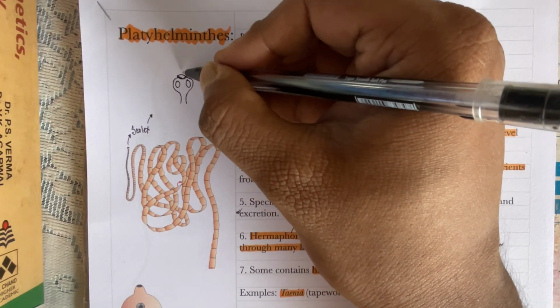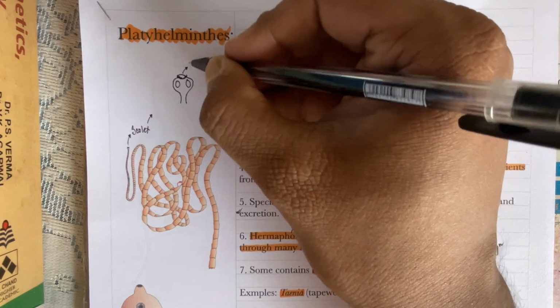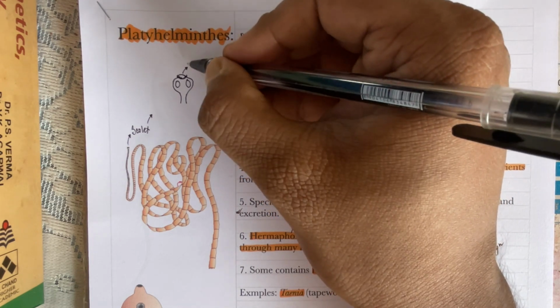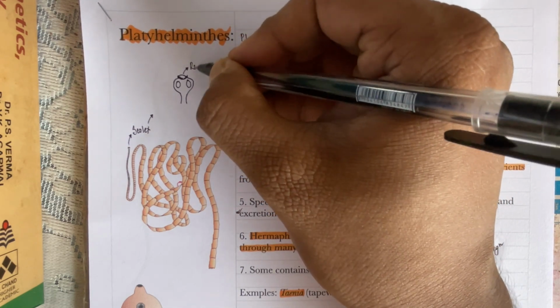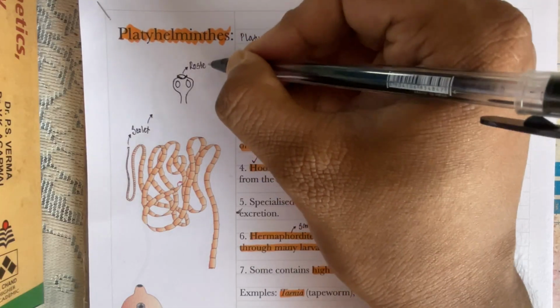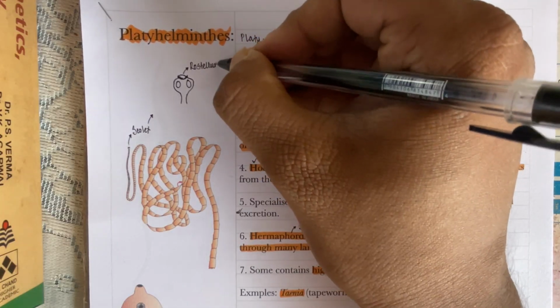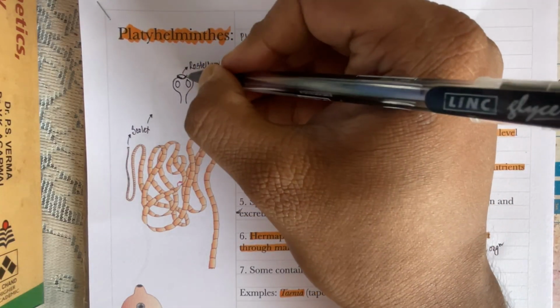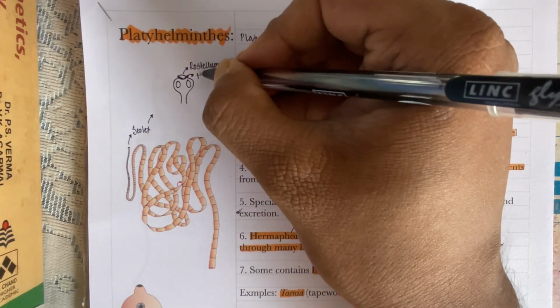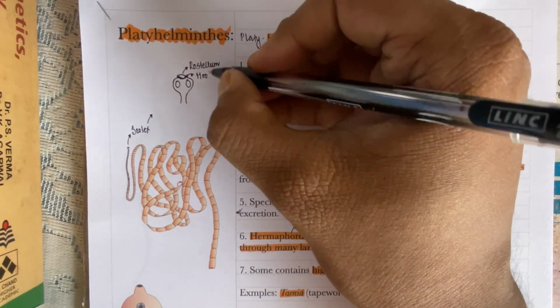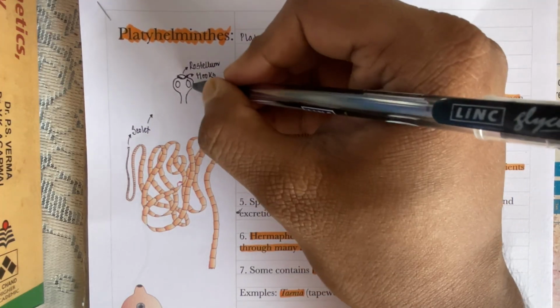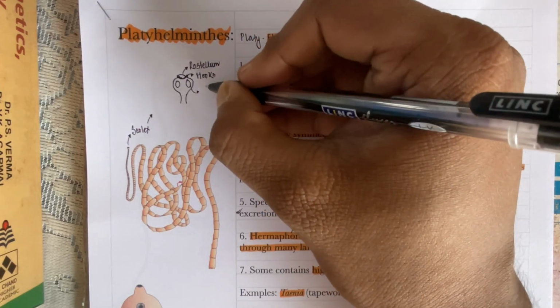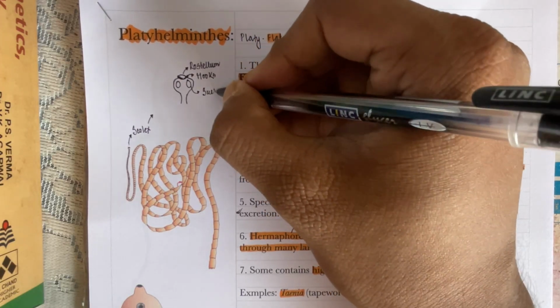This aboral portion is called rostellum. These small portions are hooks, and these circular structures that you can see are suckers.